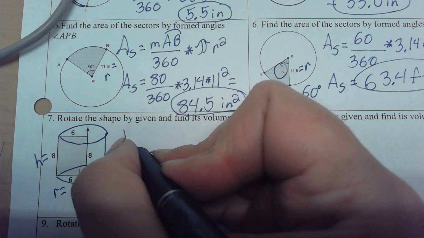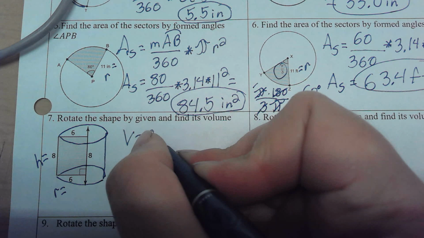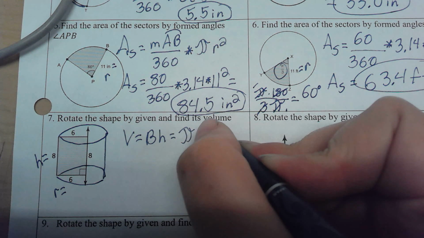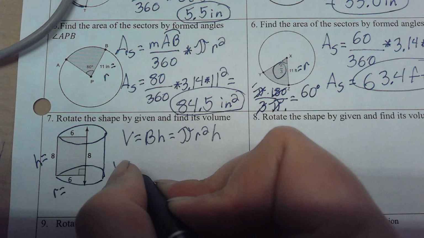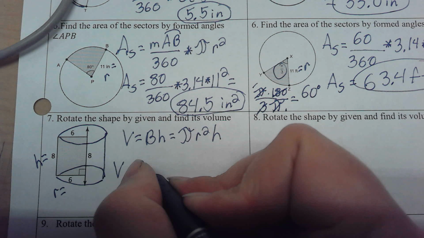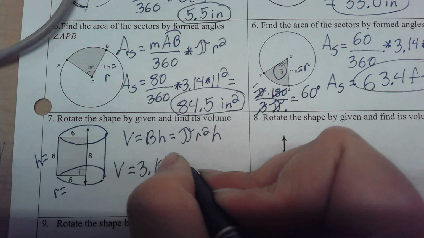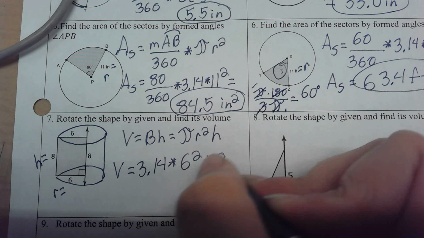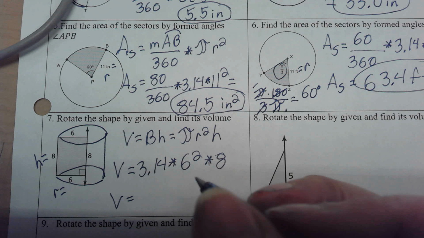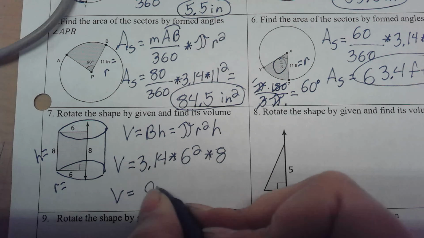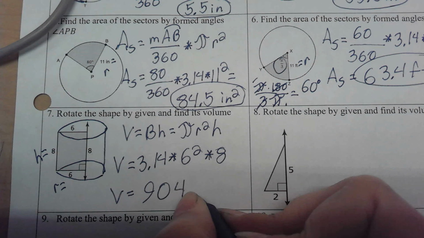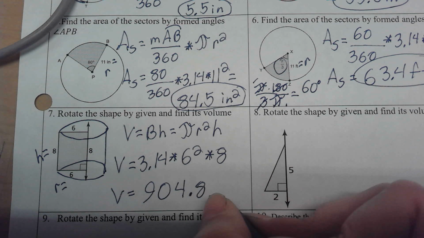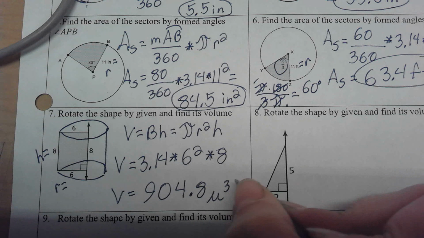So remember the volume is the area of the base times the height. Base, remember, is pi r squared times the height for a cylinder. So 3.14 times 6 squared times 8. So it's going to be 904.8. And we'll just say units cubed. Don't forget units.